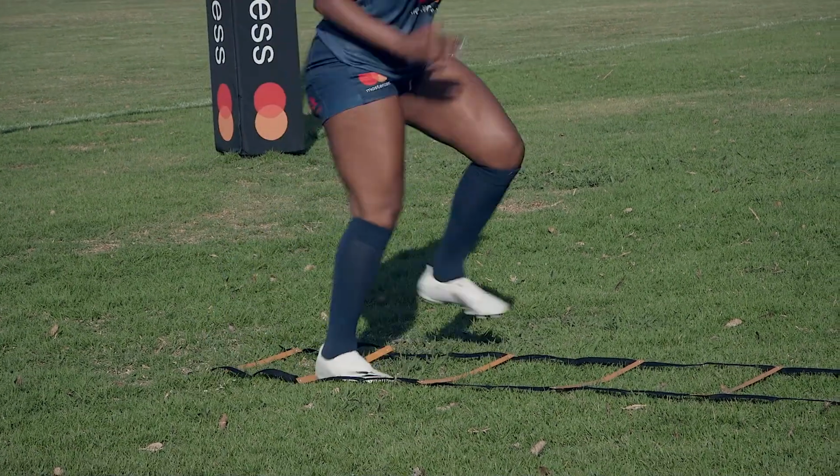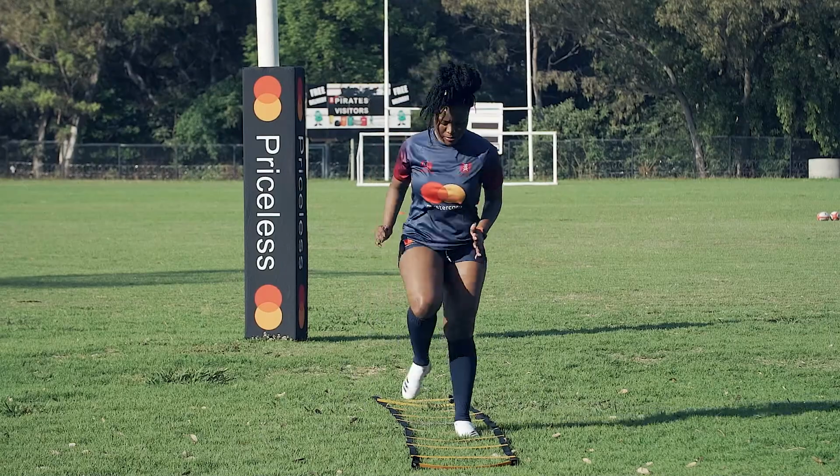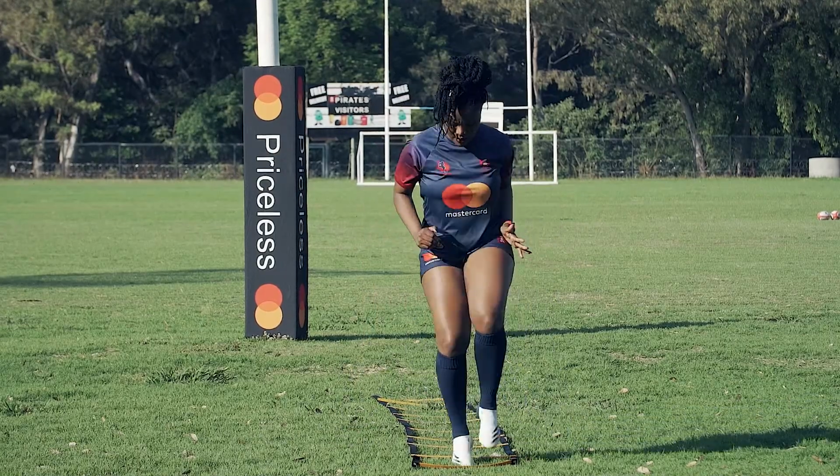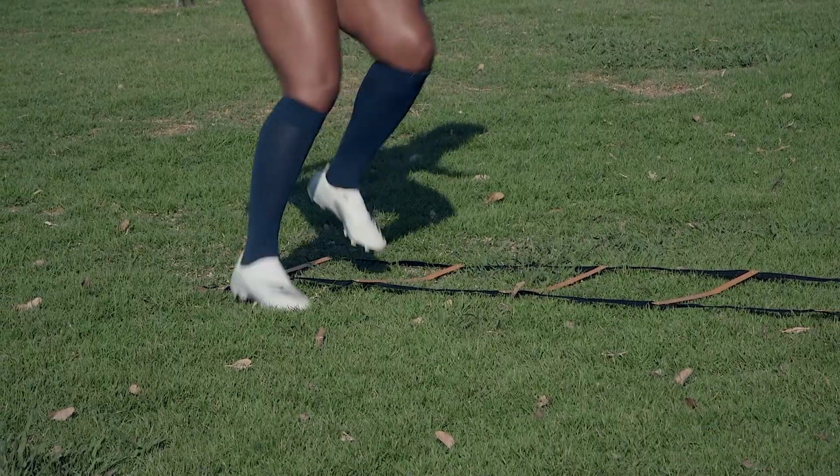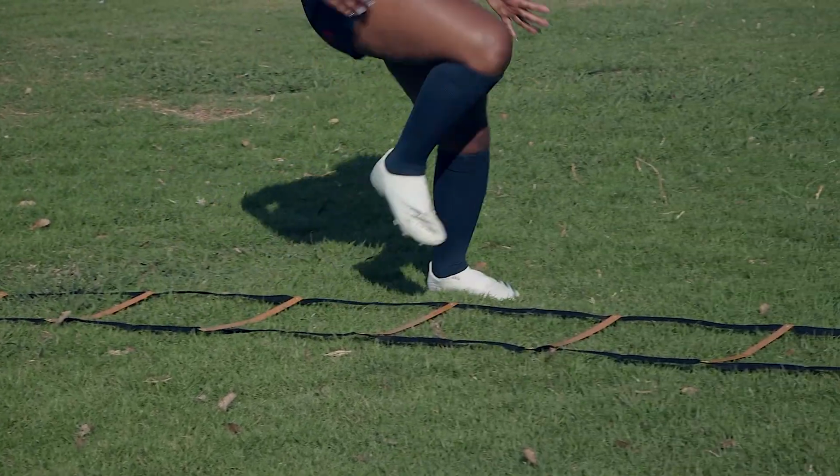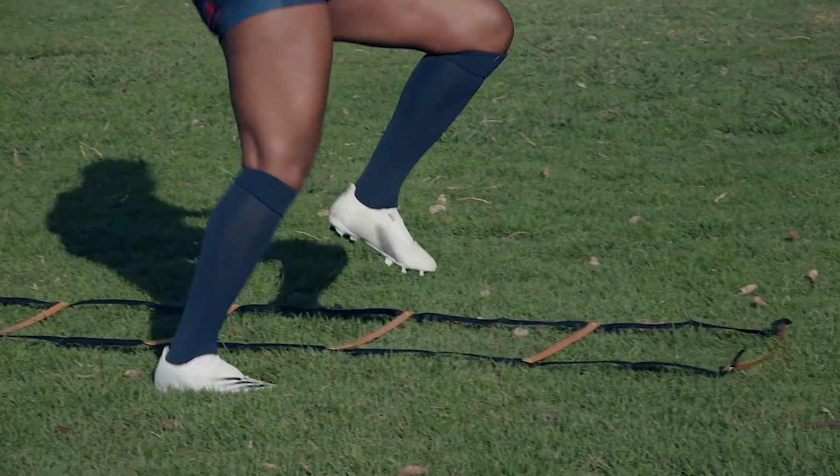You can start on any side of the ladder. Take a lateral step into the first square with the left foot, then immediately follow with the right foot. Continue down the ladder, focusing on the speed of your feet. You repeat, starting on the opposite side of the ladder.